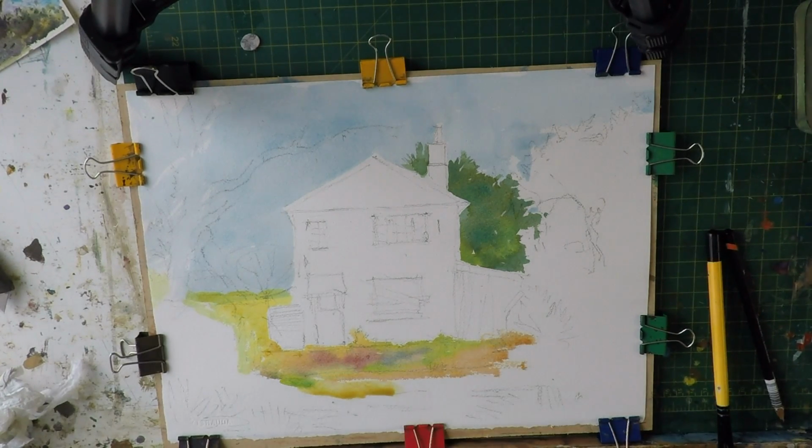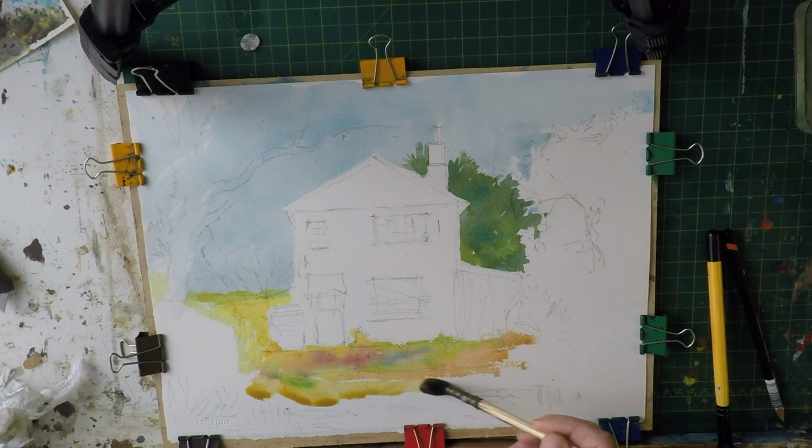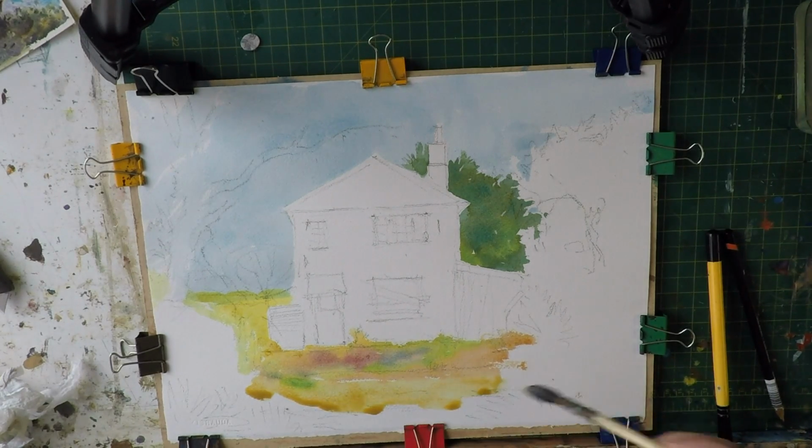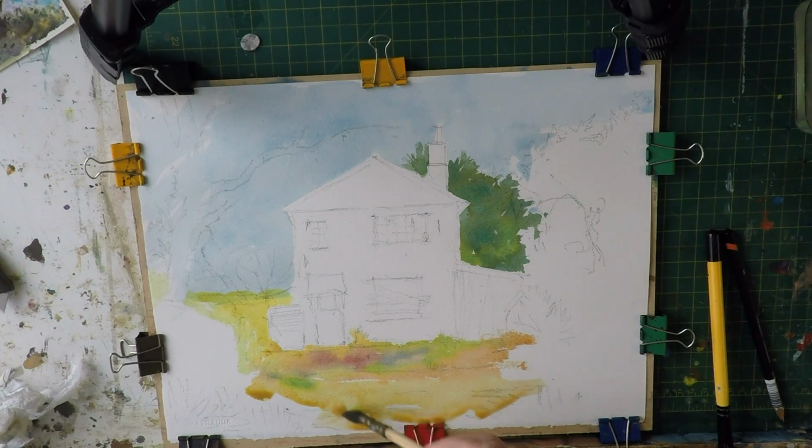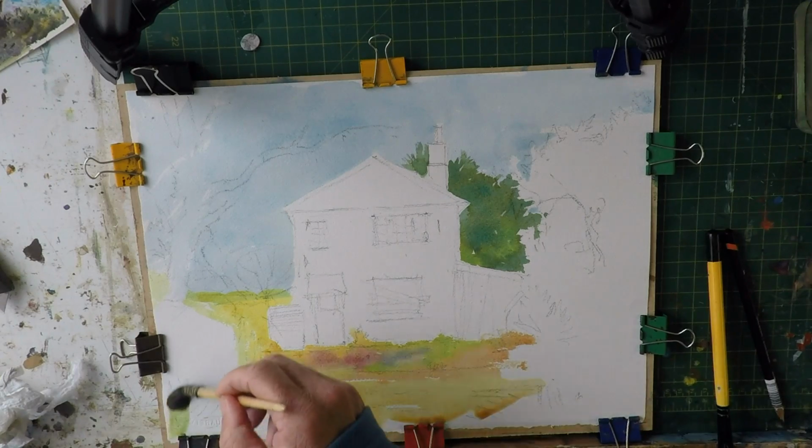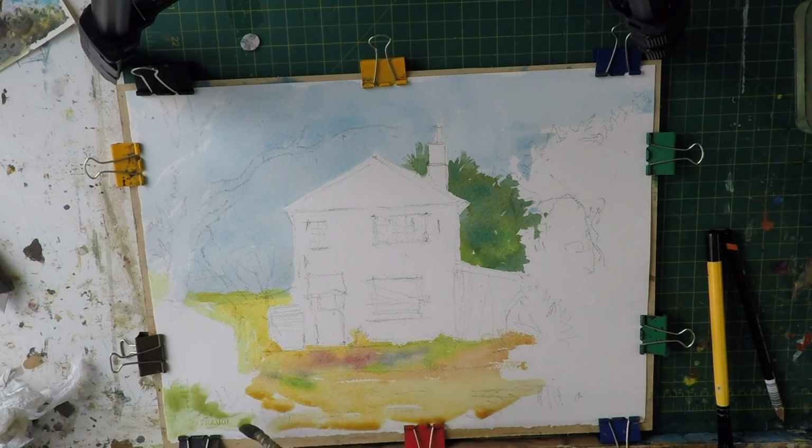Make sure I've got a good strength of colour, because you remember your colours are going to dry up to 50% lighter than they actually look on the page now. So you want to make sure that you don't end up with something that is just too wishy-washy.